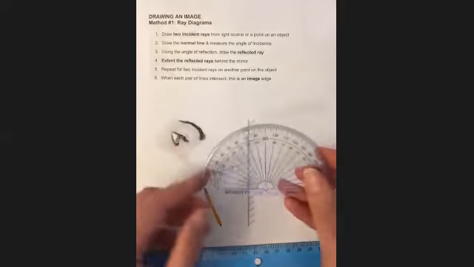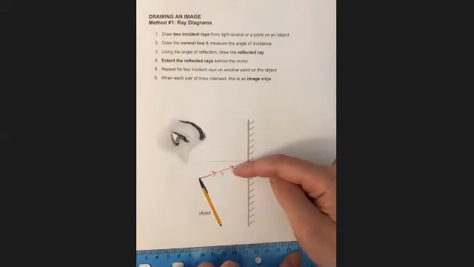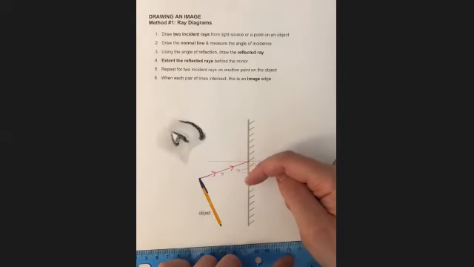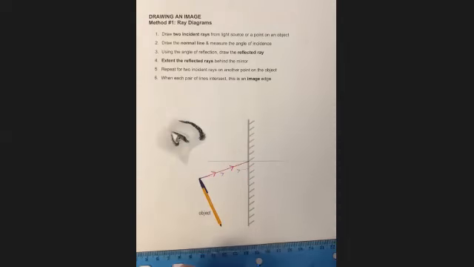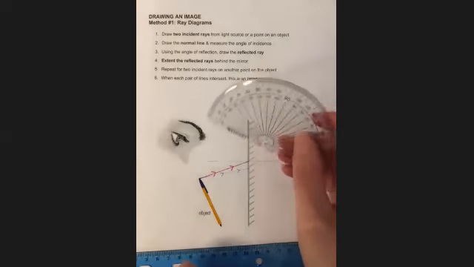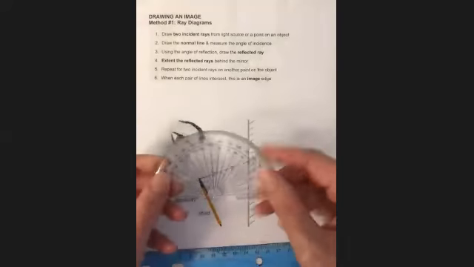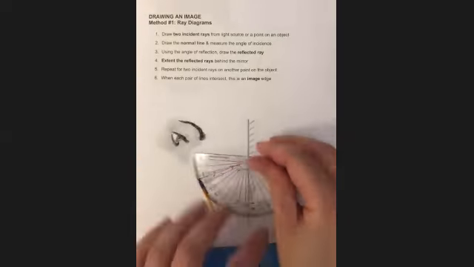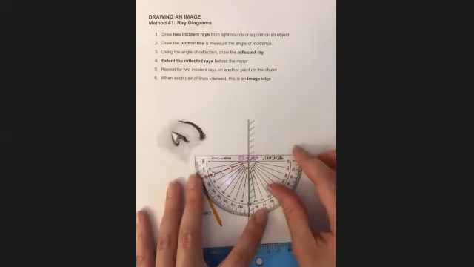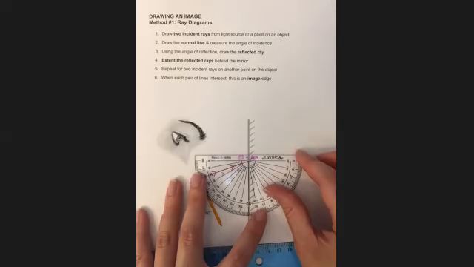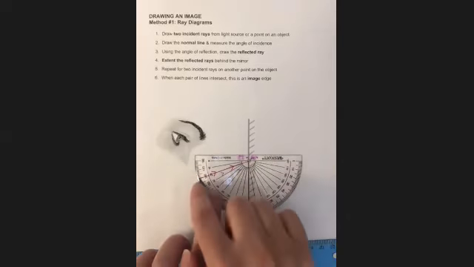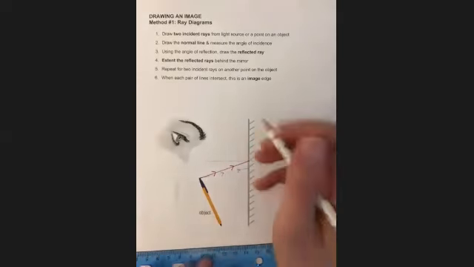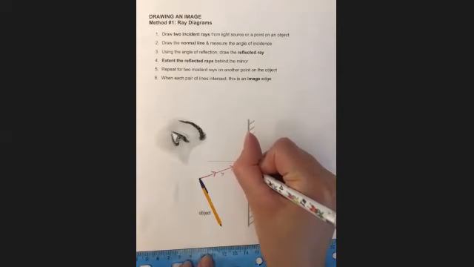Then we're going to take our protractor and measure the angle between the normal and the first incident light ray. Remember that it's between the normal and the incident light ray, and not the angle between the mirror and the incident light ray. Because we want to start from 0, I'm going to flip my protractor so that the notch is intersecting with the intersection point of the normal and the incident light ray. I can see that my incident light ray is exactly 20 degrees, so I'm going to label that here. That angle is 20 degrees.